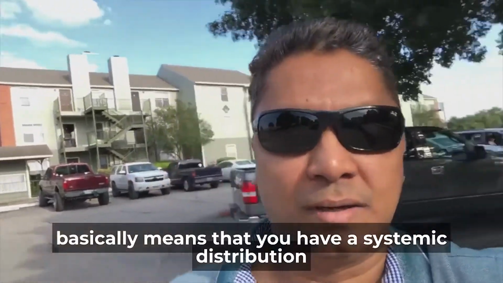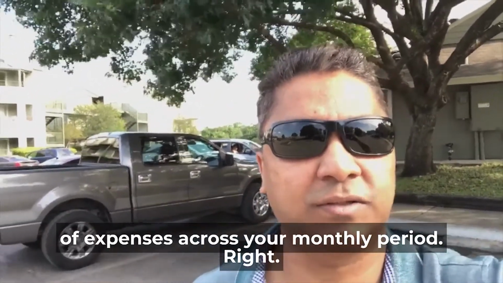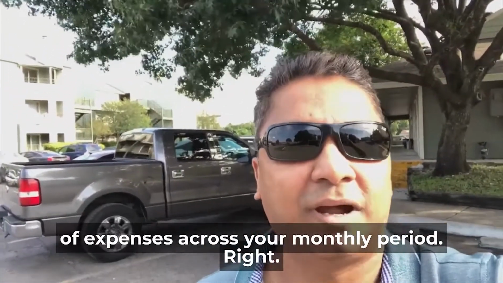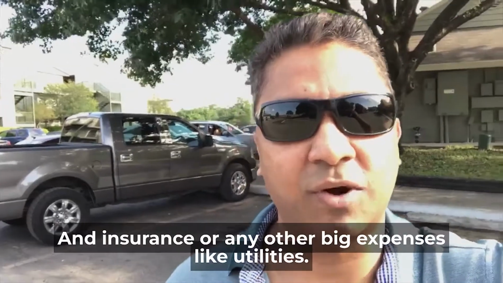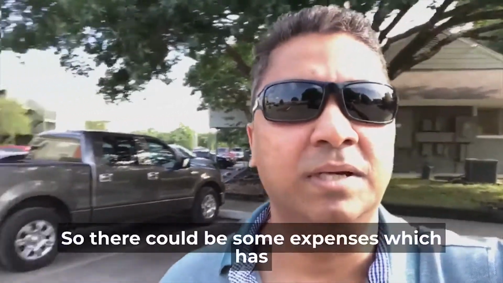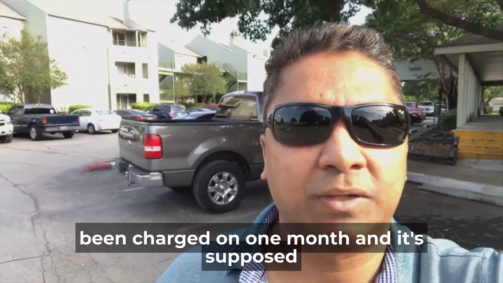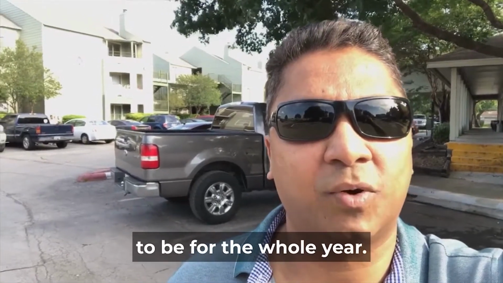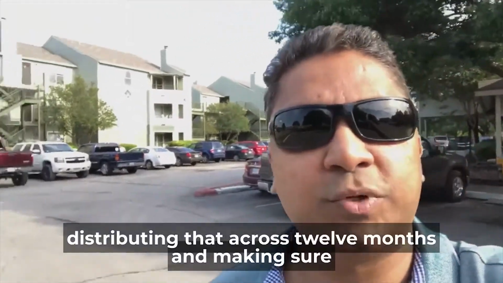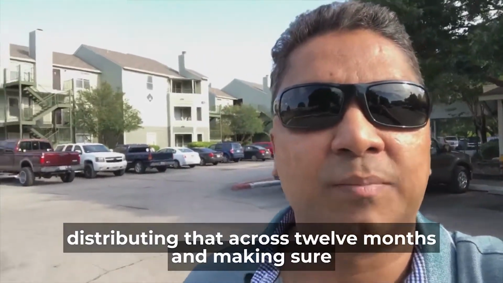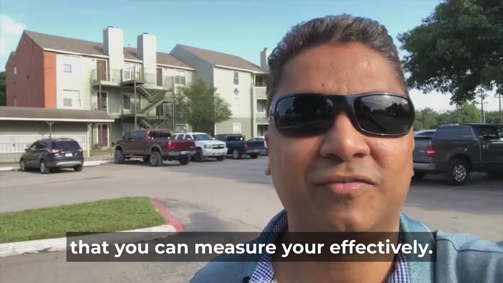Accrual basically means that you have a systematic distribution of expenses across your monthly period, right? For example, your taxes, and insurance or any other big expenses like utilities, right? So there could be some expenses which have been charged in one month and are supposed to be for the whole year. So on accrual accounting, you're basically distributing that across 12 months and making sure that you're able to streamline your NOI so that you can measure your NOI effectively, right?